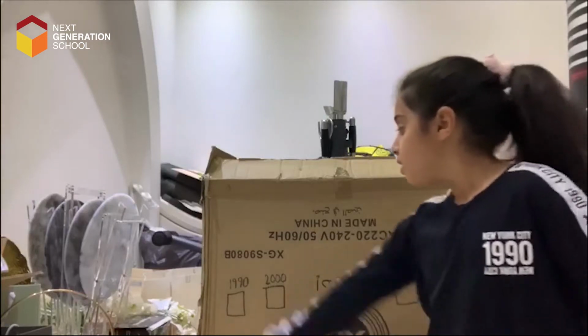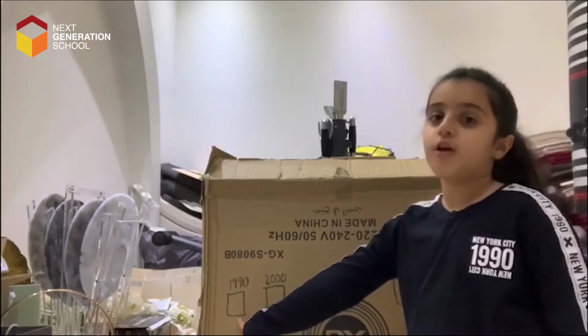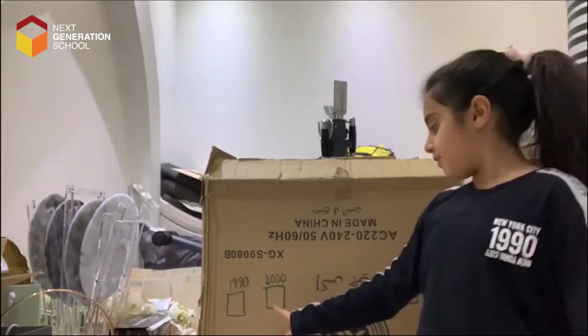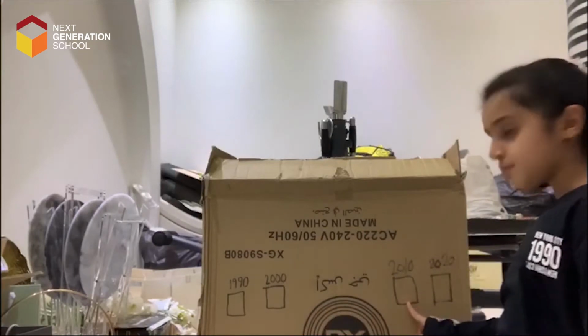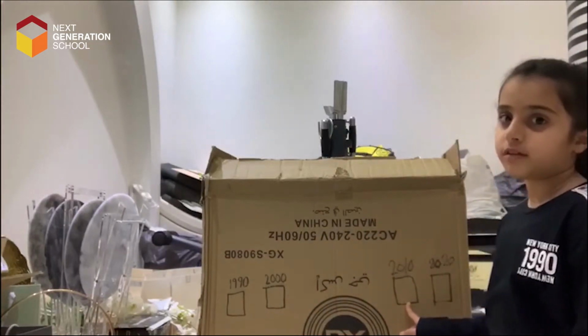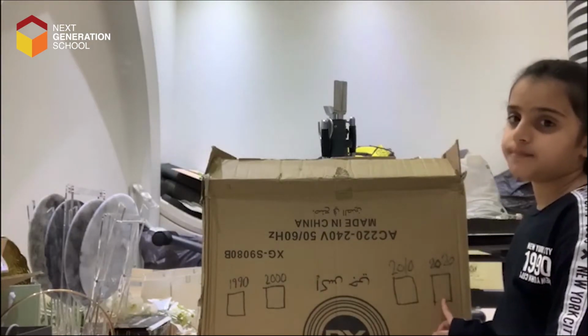Anyways, so if you press this button, you'll travel to the year 1990. And if you press this button, you'll travel to the year 2000. And if you press this button, you'll travel to the year 2010. And if you press this button, you're going to travel to the year 2020.